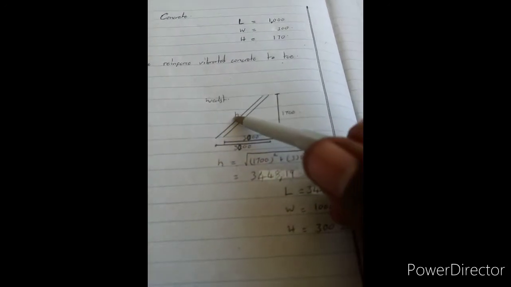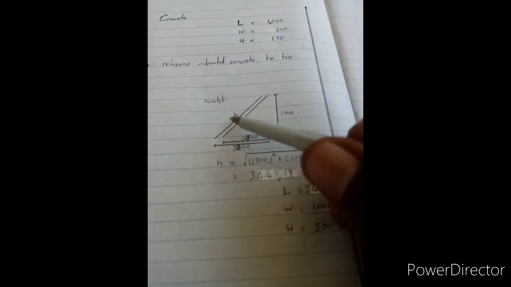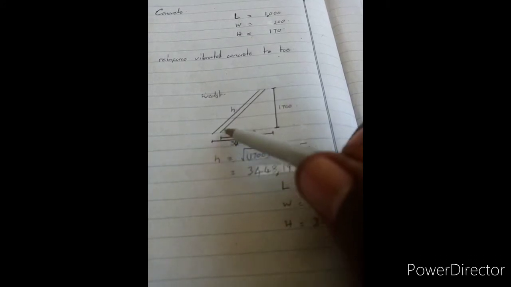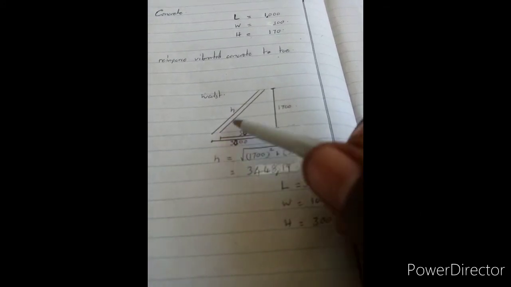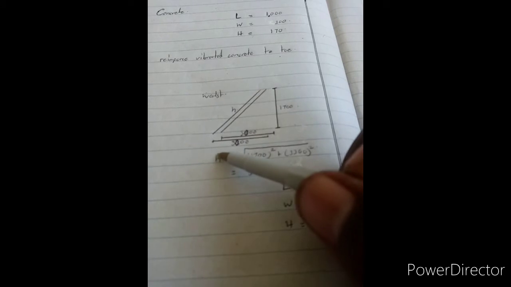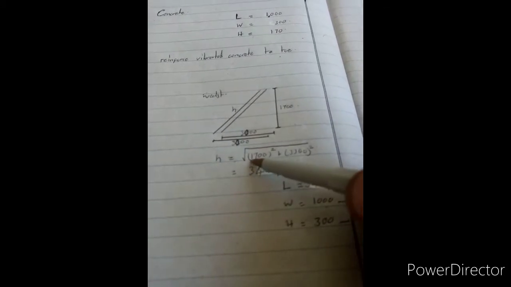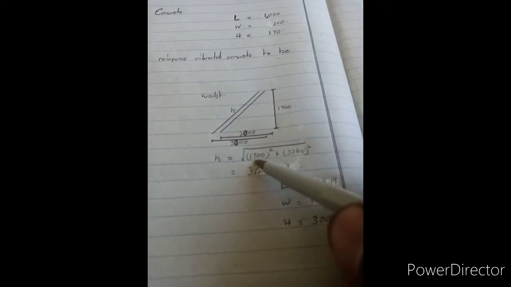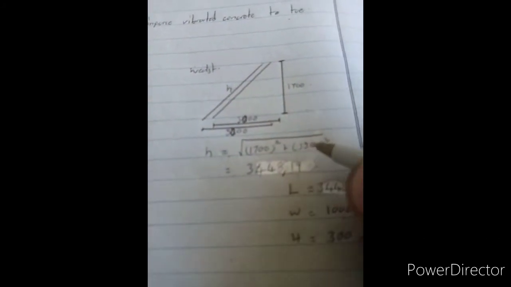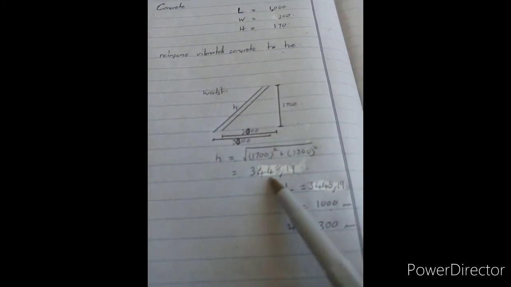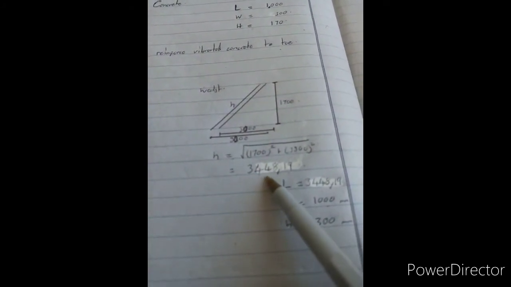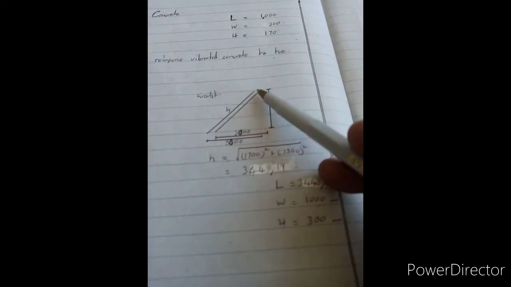So in order to get the length of the waist, we will just find h using the Pythagoras theorem, in which h is equal to the square root of 1700 squared plus 3000 squared. Sorry, it's not 3300, it's 3000 squared. And then we get 3448.19, which is our length for the waist.